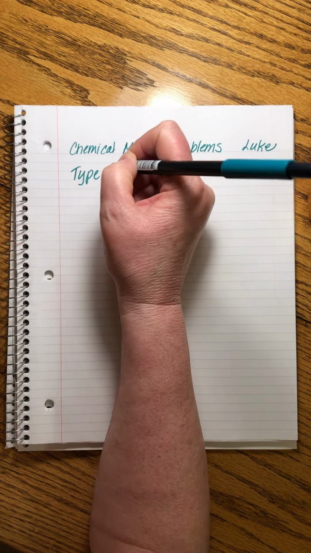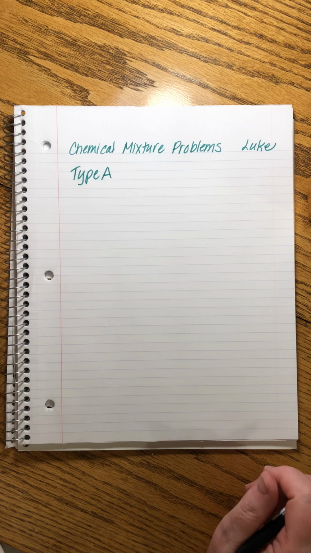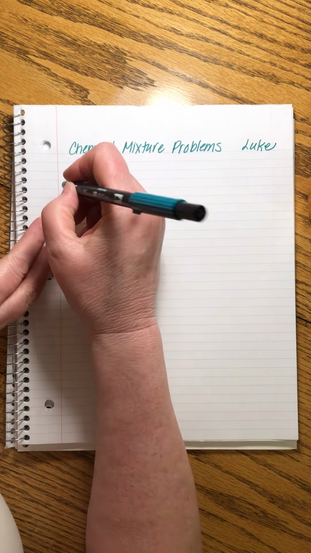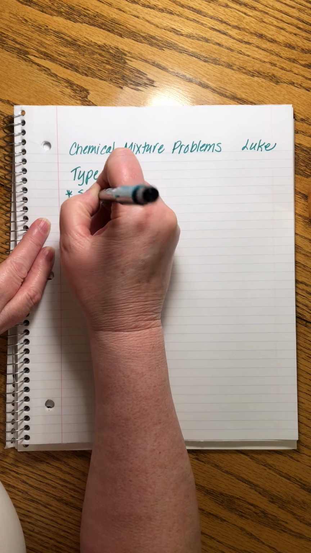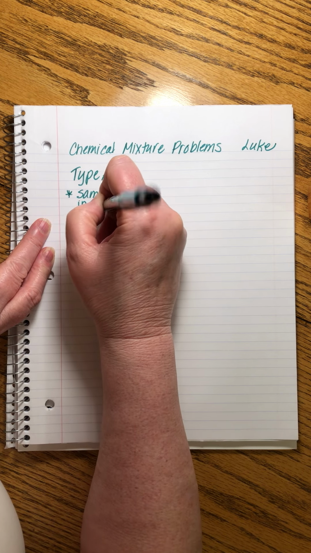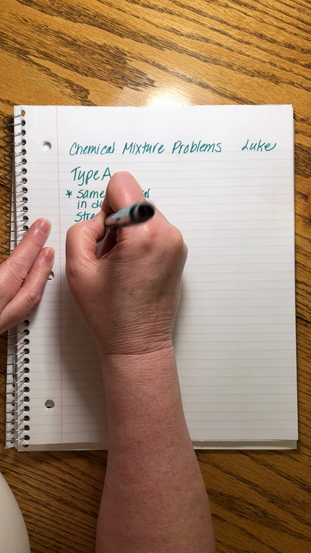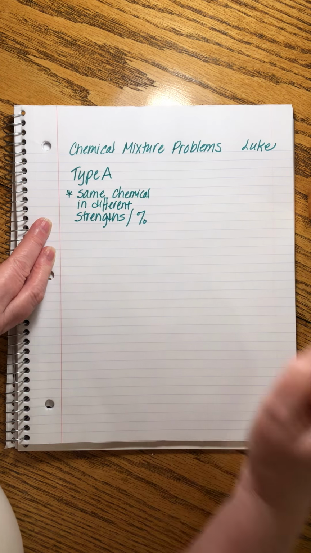With type A, we have two bottles of the same chemical that are different strengths. If you've ever looked at a bottle of hydrogen peroxide or the kind of alcohol you use in first aid, they have percentages on them and they're not all the same strength, which is the whole gist of what this problem is about. So in this type of problem, we have the same chemical in different strengths. And the way that we measure the strength of it is by percent, just so you know.